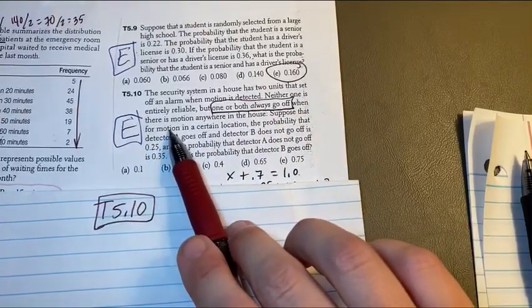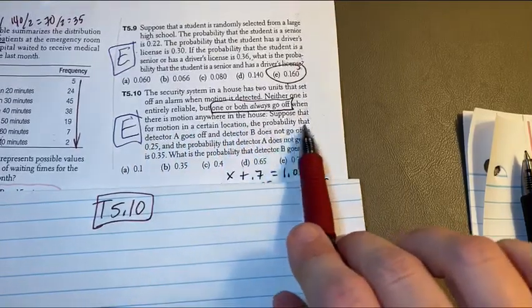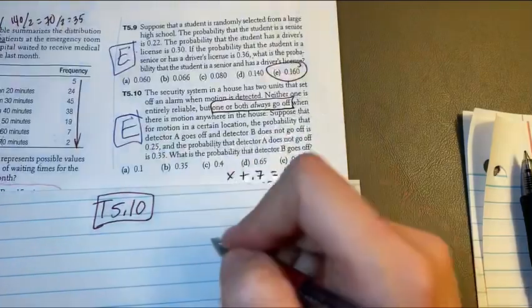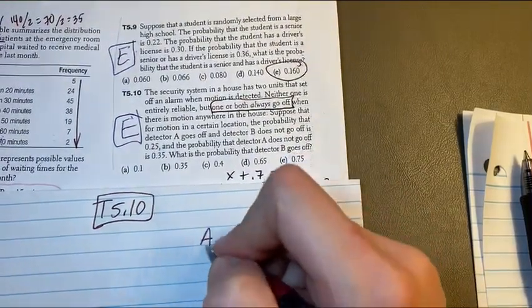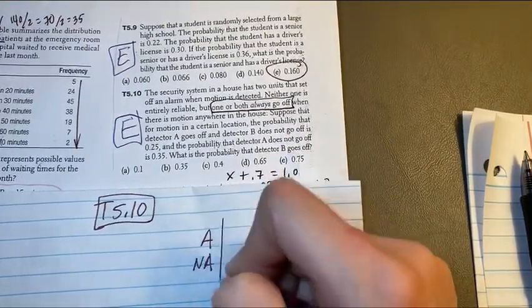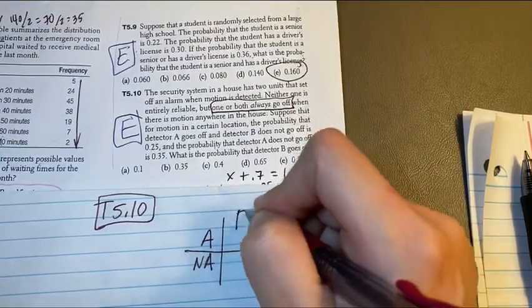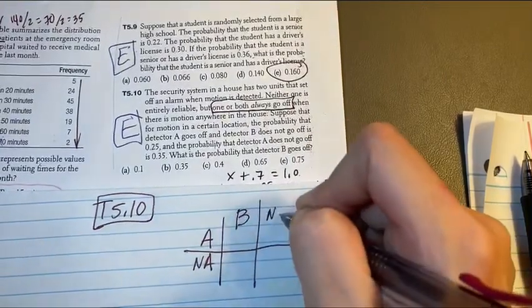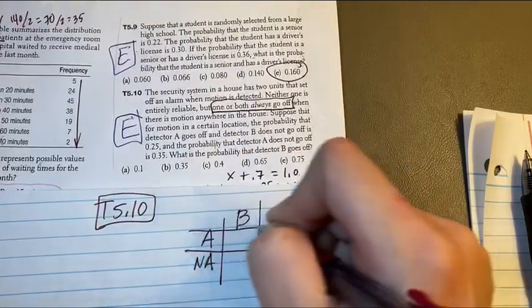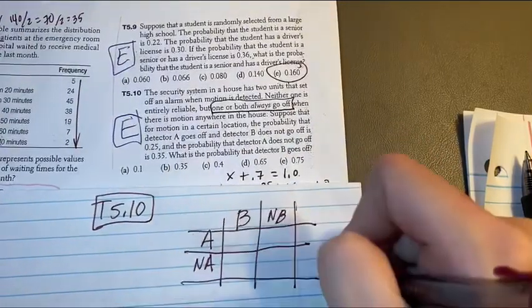Suppose for motion in a certain location, detector A goes off or A does not go off, and B goes off or B does not go off.